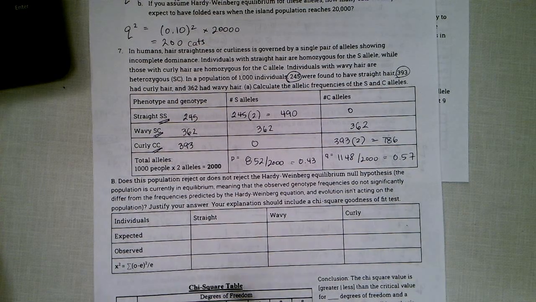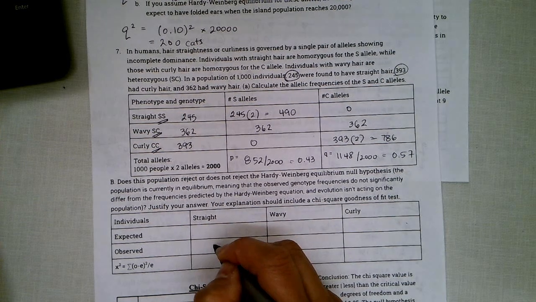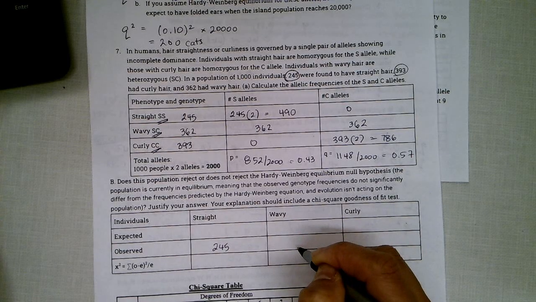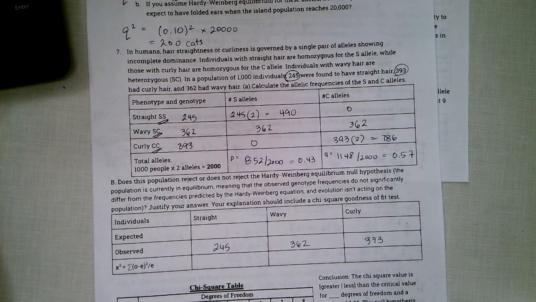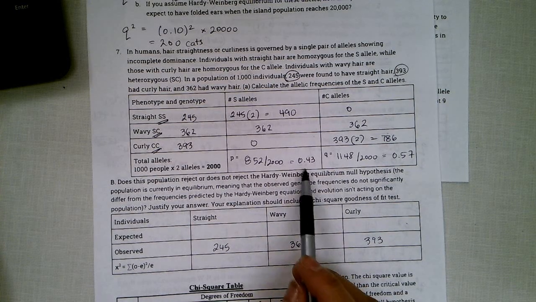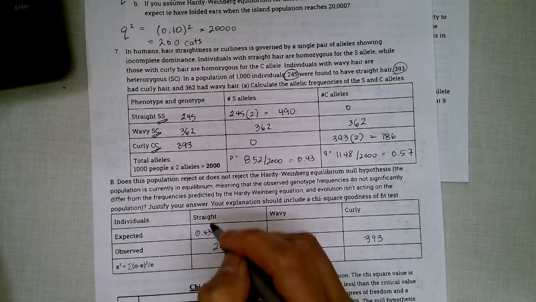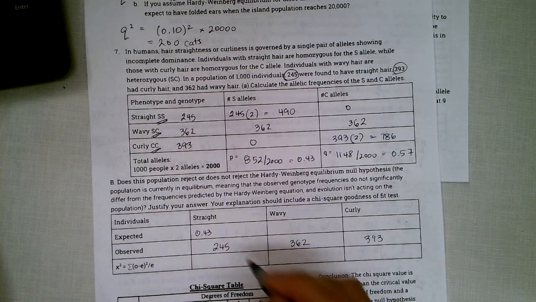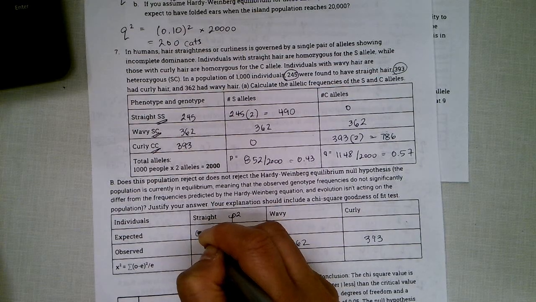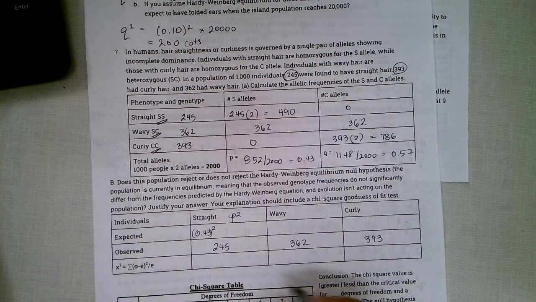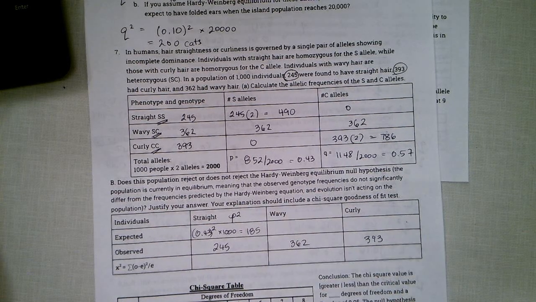Okay, but we're not done yet. We're going to take a look at the observed versus the expected. Well, the observed for straight hair, we know it's 245 people. Here it's 362 people that have it, and 393. But what do we get as the expected? Well, in this case, for the straight hair, 0.43, what's expected out of 1,000, because remember this is P squared, right? So it's going to be 0.43 squared times 1,000 people, and that should be 185. This is what we should expect.